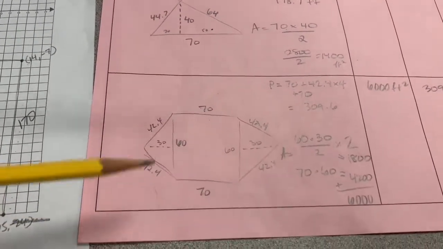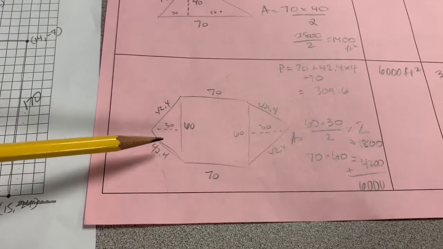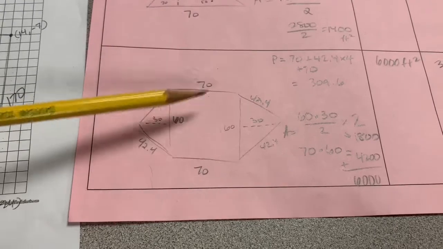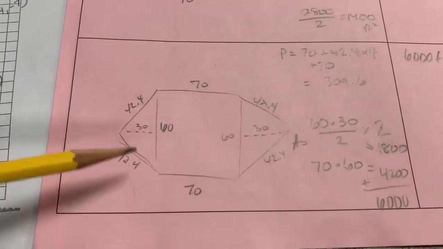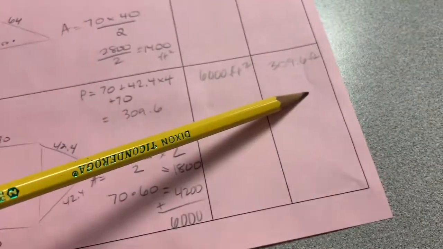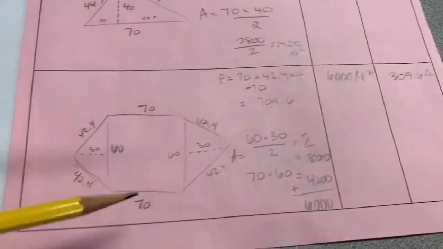This little hexagon is kind of complicated. I had to break it up into 2 triangles. Luckily, they were equal, and a rectangle. So Pythagorean's theorem again to find these sides, so I could do the perimeter. Add them all up, 309.6.